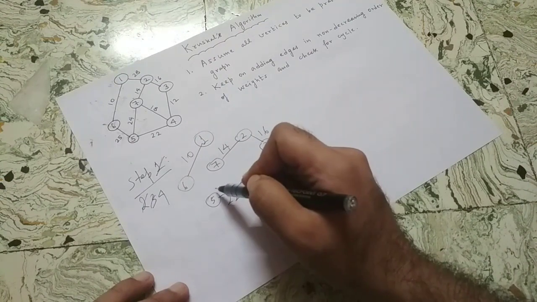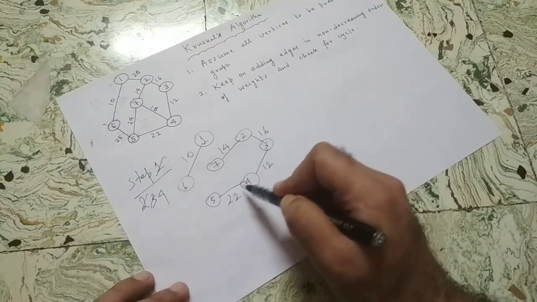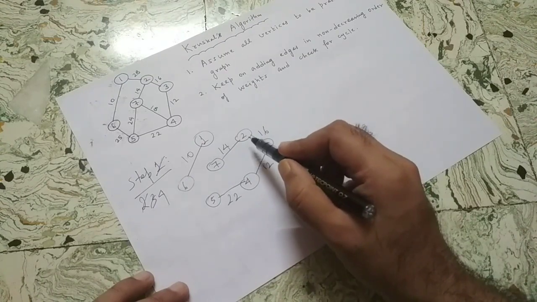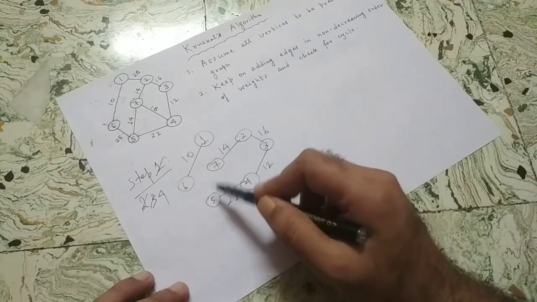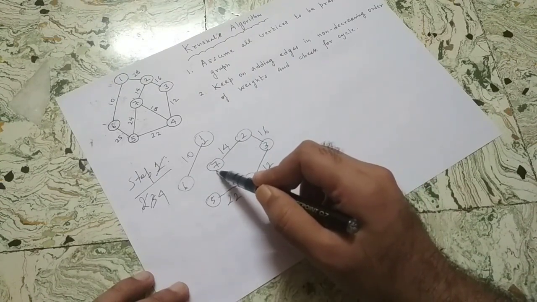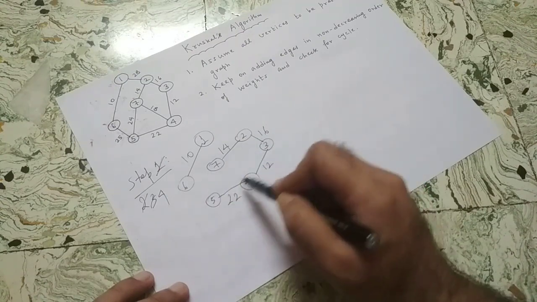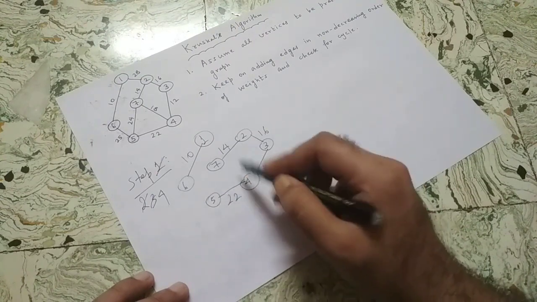Now after this, the next edge that I should consider is 24. So 24 connects 5 and 7. But if I add this edge, it will lead to a complete cycle. Which vertices will it involve? It will involve a cycle consisting of the vertices 2, 3, 4, 5, 7, 2. If I include this edge here, then I get this closed figure, and a closed figure will lead to a cycle. That's why I cannot include this edge.